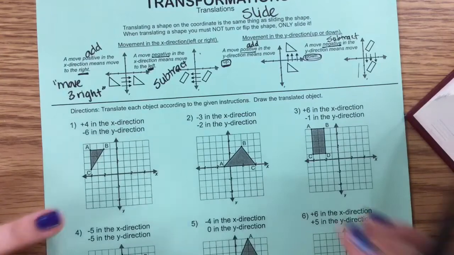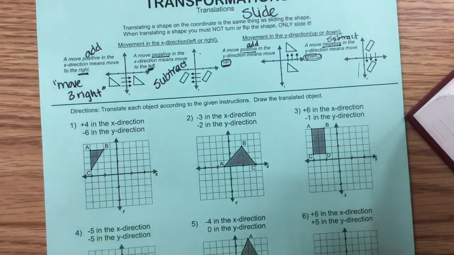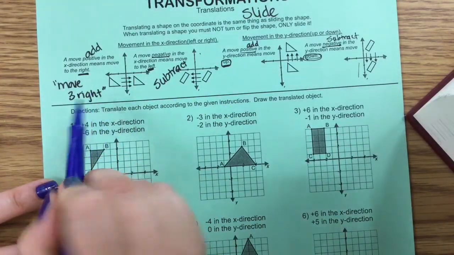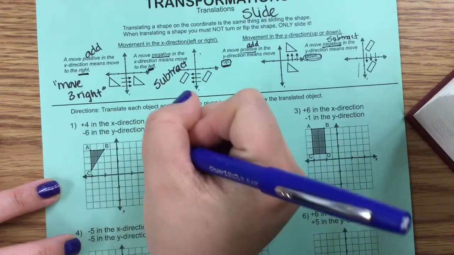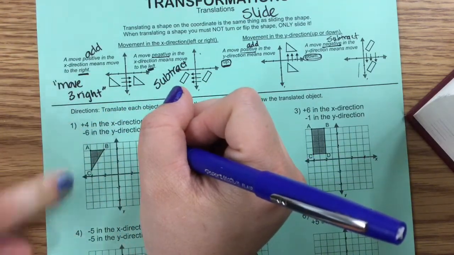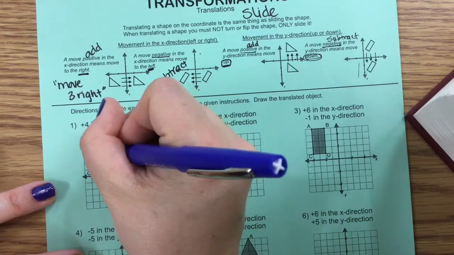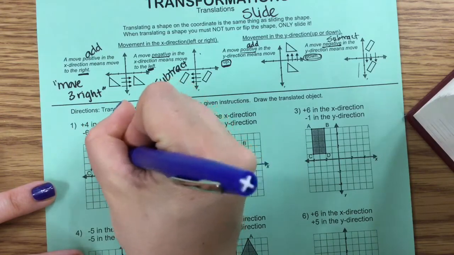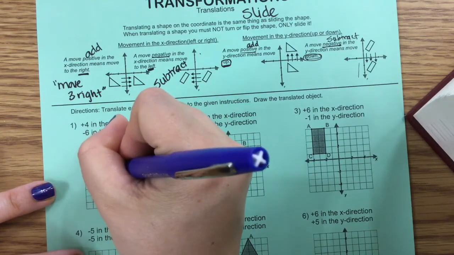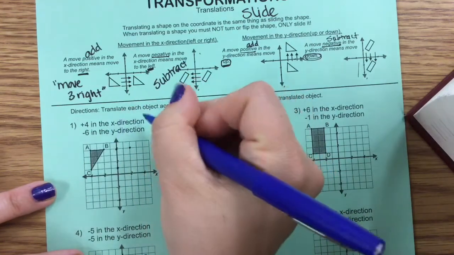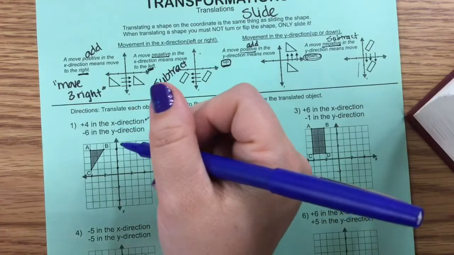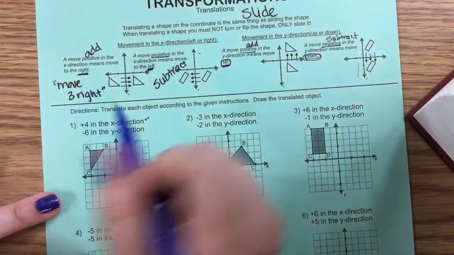All right, so it's really pretty easy. When you have the shape already, you are just going to count. That's all you have to do. So this is +4 in the x direction, so positive means right. We're going to count each point. All 3 points have to move 4 to the right. So 1, 2, 3, 4, for each point. But keep in mind that's just the first part of it. We still have to do the -6, and negative means we're going to move down.